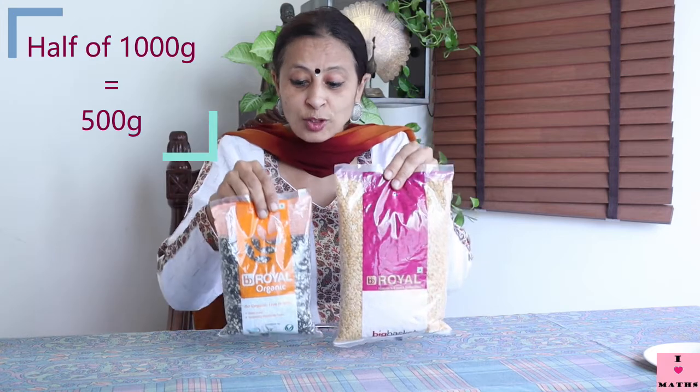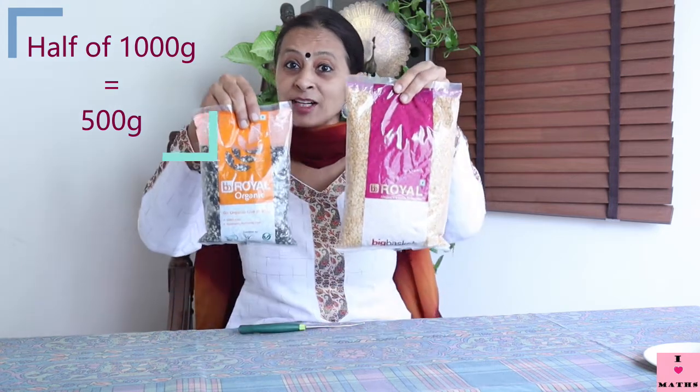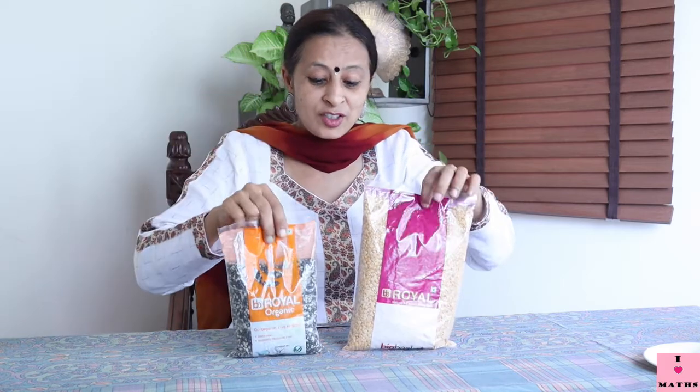Half of 1000 grams is 500 grams. So you can see and compare the quantity of both the dals. This is 1 kilogram. This is 500 grams. This is half kilogram. Okay, children.